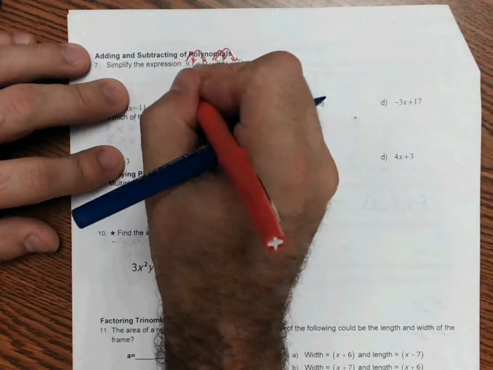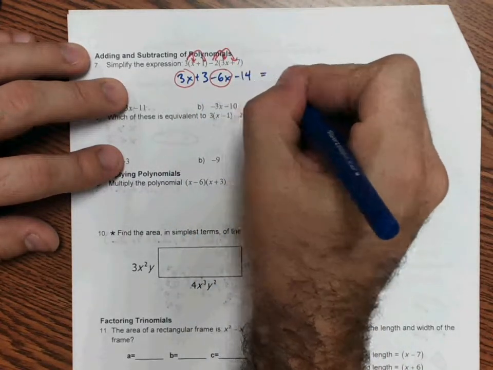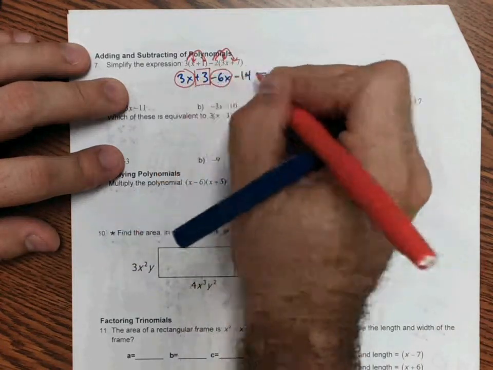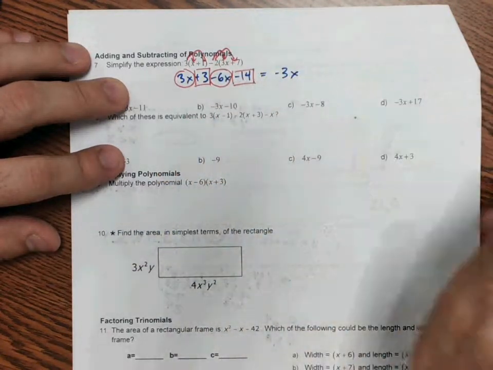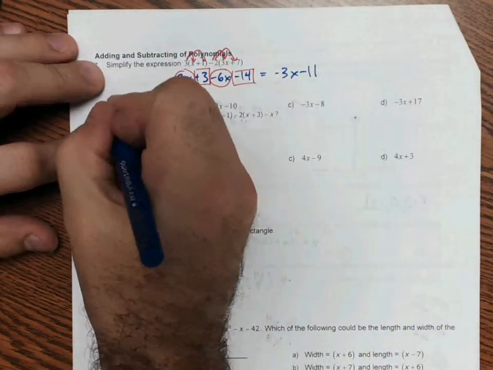Then I look for my like terms. 3x minus 6x is negative 3x. 3 minus 14 is negative 11. So it should be negative 3x minus 11, which is A.